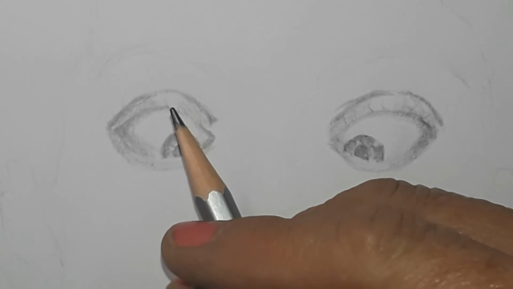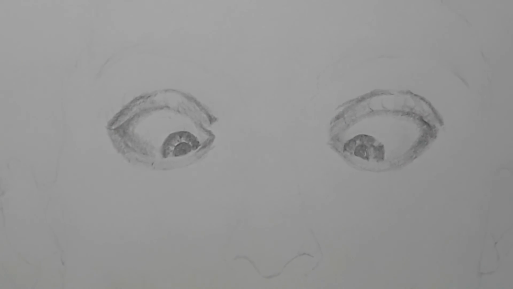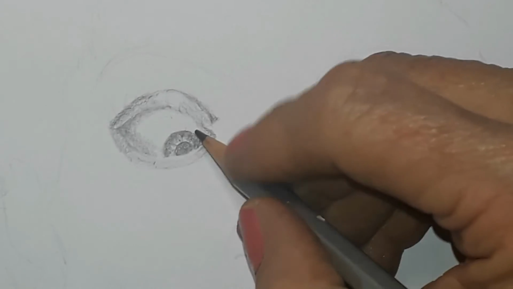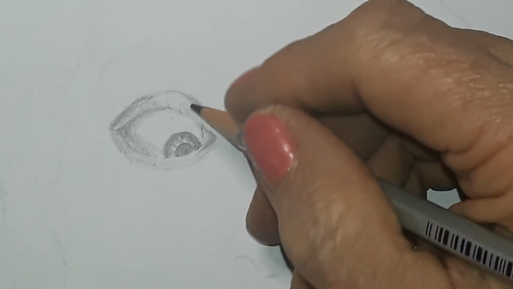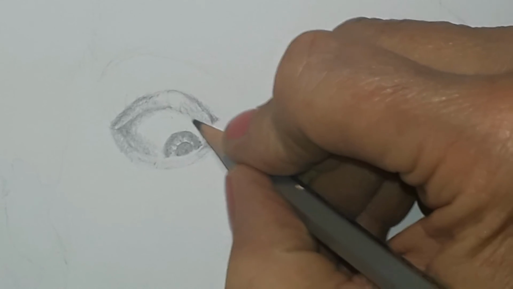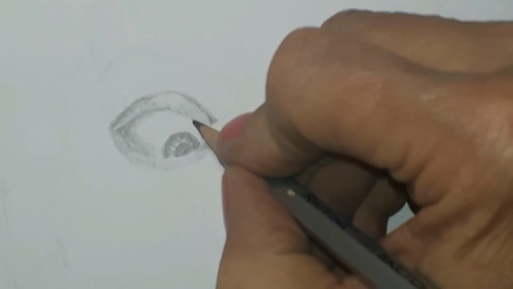Also the direction of the lashes changes, and some lashes are longer and some are shorter. So let's start here by the inner corner. There's one lash, and you make these little flicking motions with your pencil when you do the lashes. And while I'm with the lashes, I also want to darken this part here.